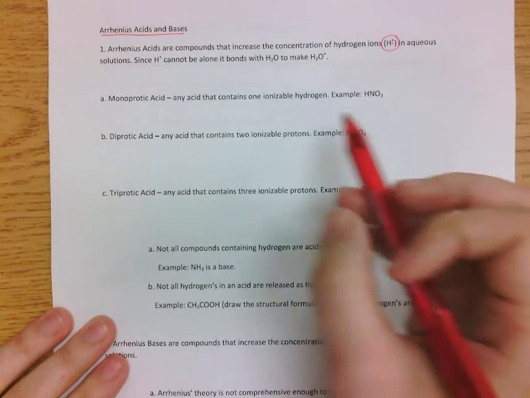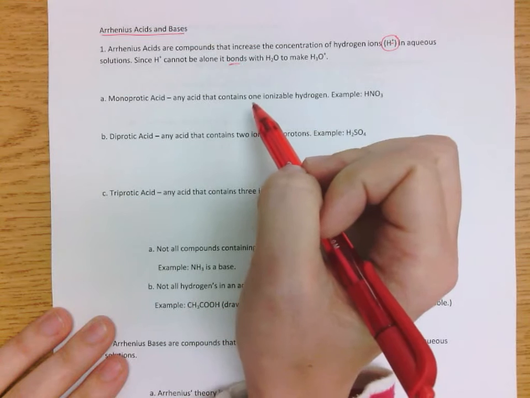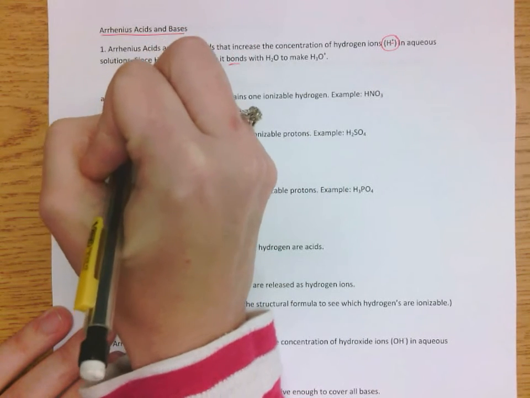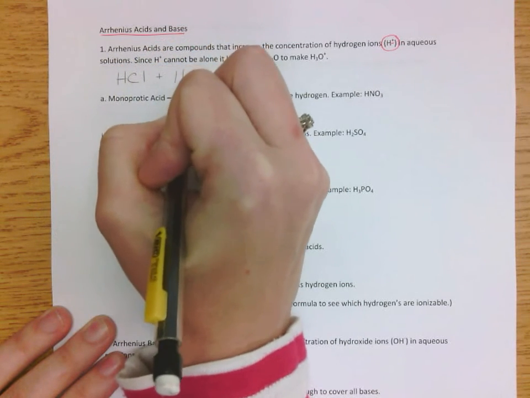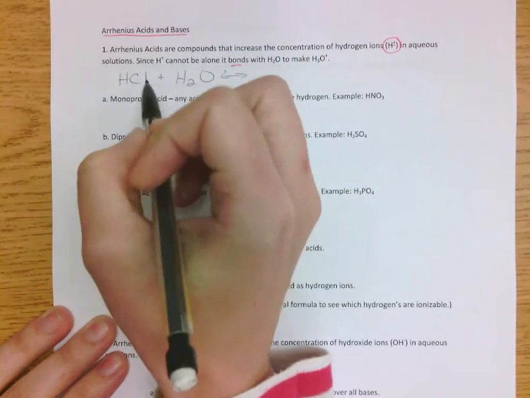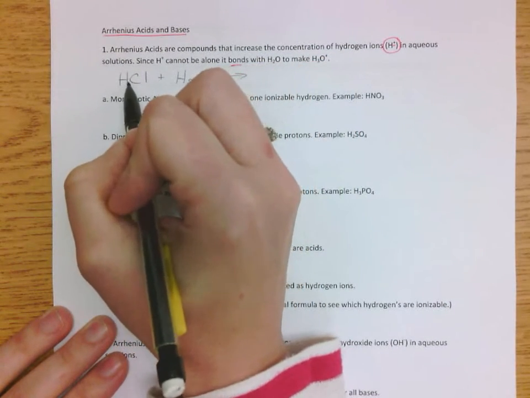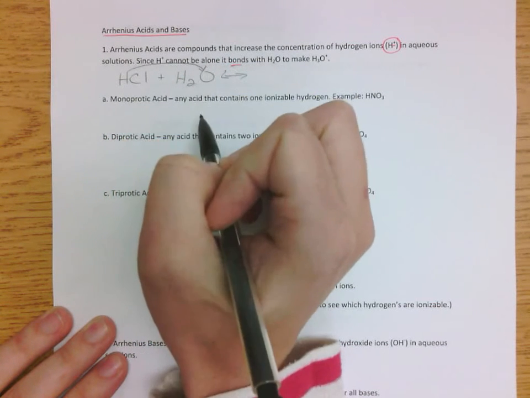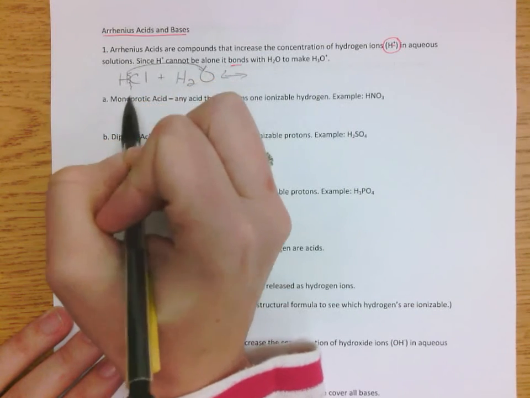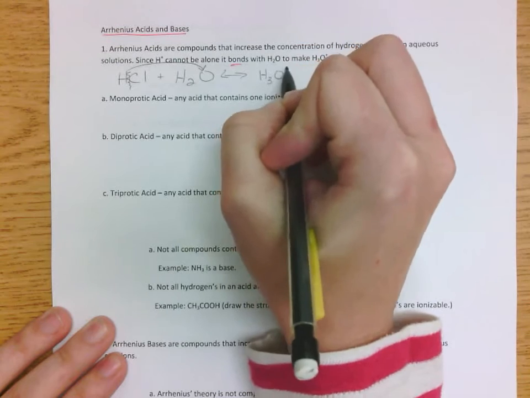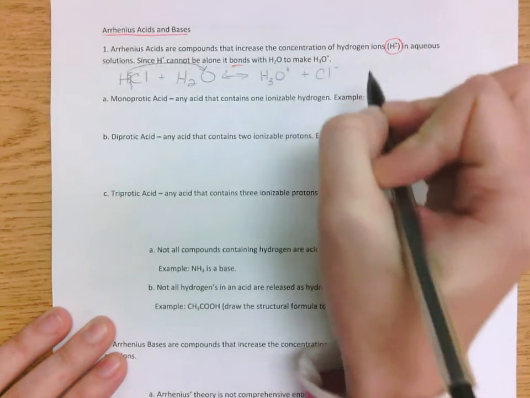Hydrogen ions, they have to bond. They don't want to be alone. So what happens if we react something in water? So let's just say HCl, hydrochloric acid, reacts in water. This hydrogen atom on chlorine is more attracted to the unshared electrons on this oxygen. So the bond here breaks, and this hydrogen comes over here and attaches to the water, and it forms H3O plus and a chlorine ion.